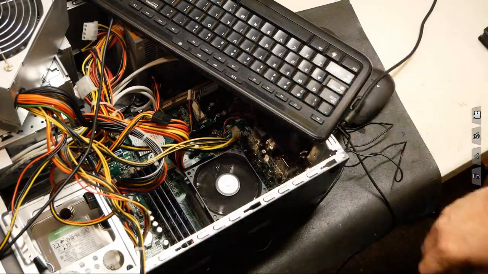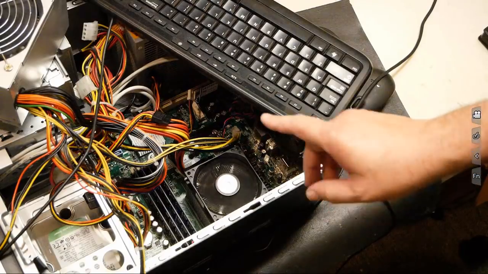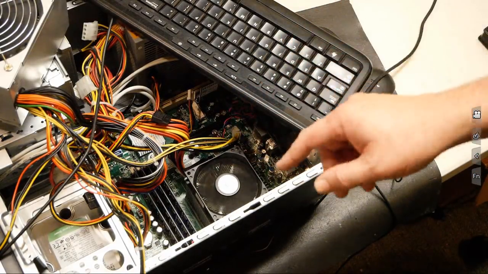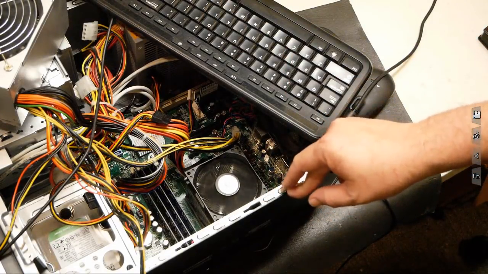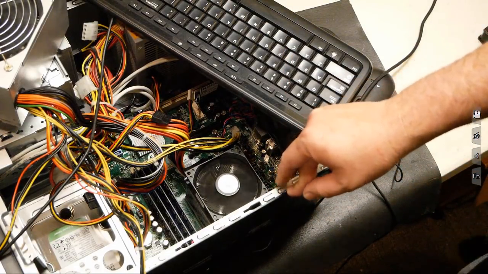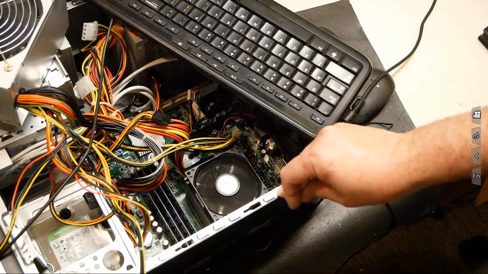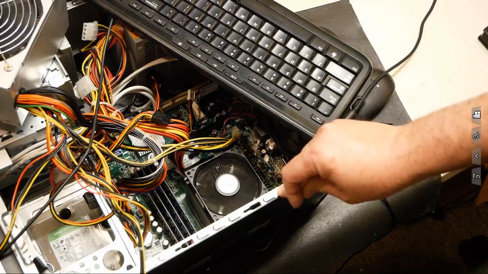Hard drive's okay. Tried to install Windows several times. During the loading process, I either get an error or the computer completely shuts off. And I've tried that multiple times with multiple results.